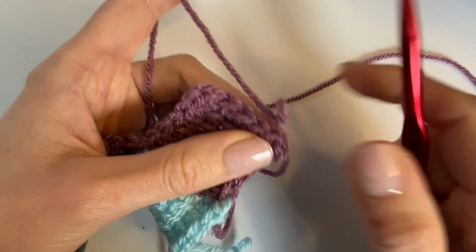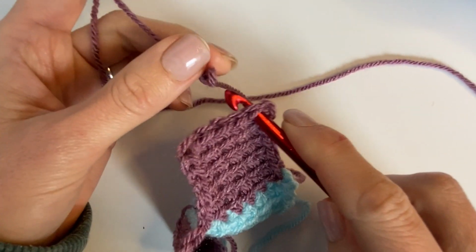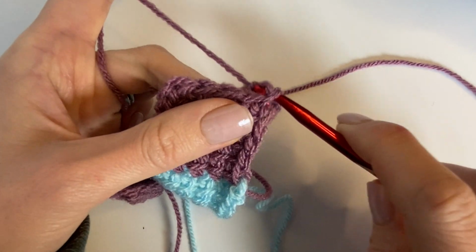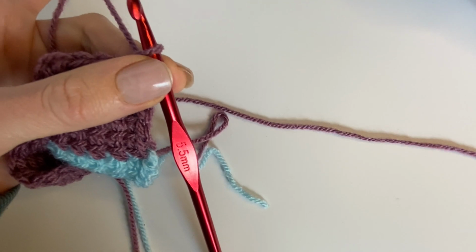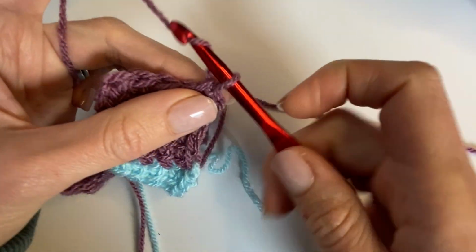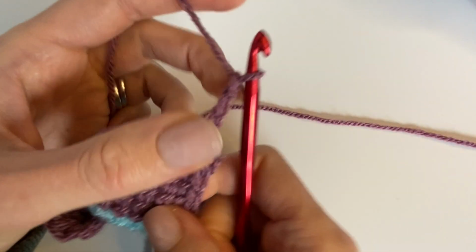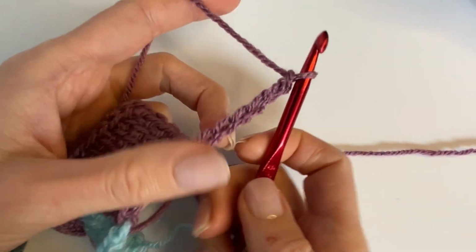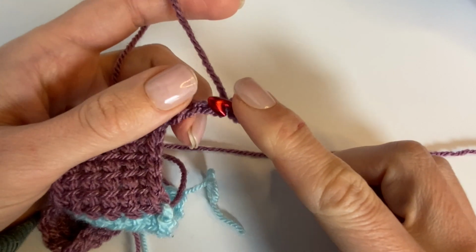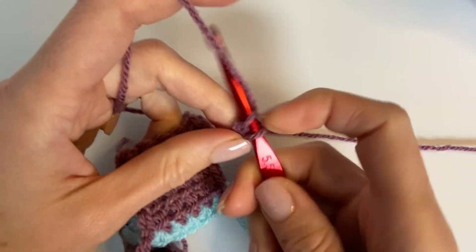So you insert your hook, then you put it on and pull it through like that, and then we're going to chain 6. So this is exactly the same as we've done before. We're pulling up the loops in the back bumps.